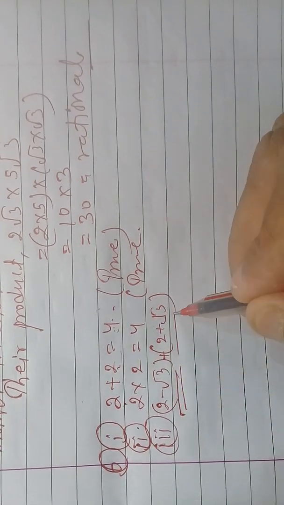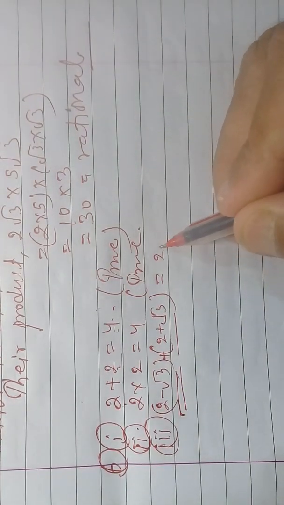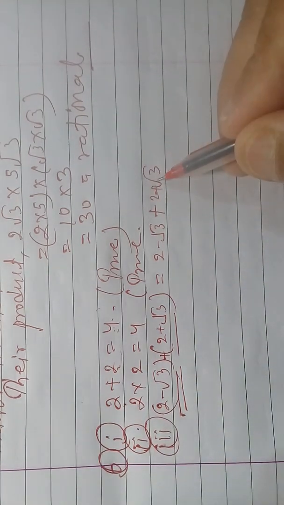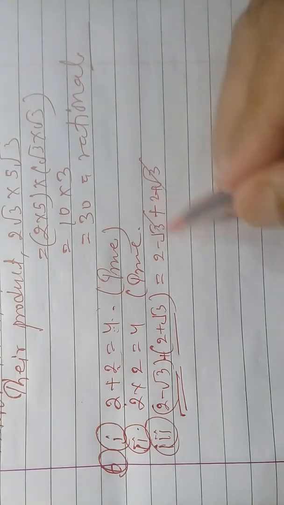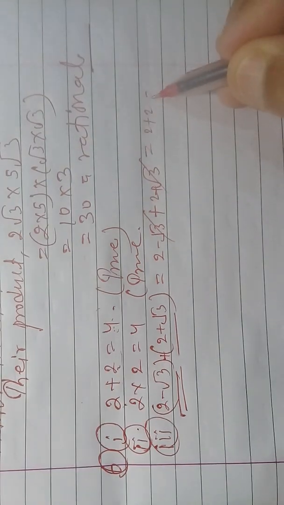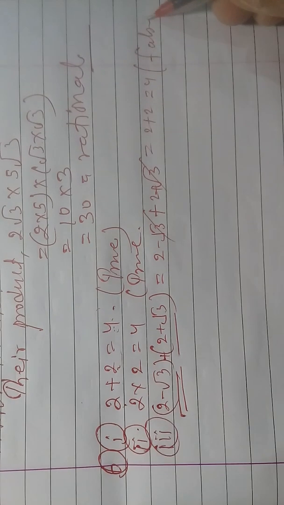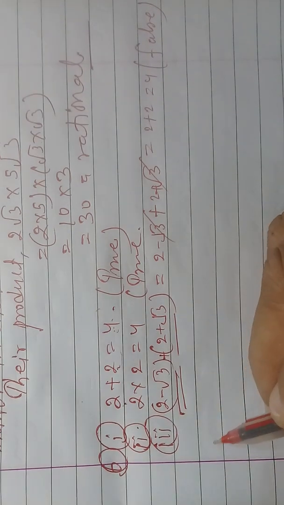Both are irrationals. Their sum: the root 3 terms cancel, 2 plus 2 is equal to 4. So false. Third, false.